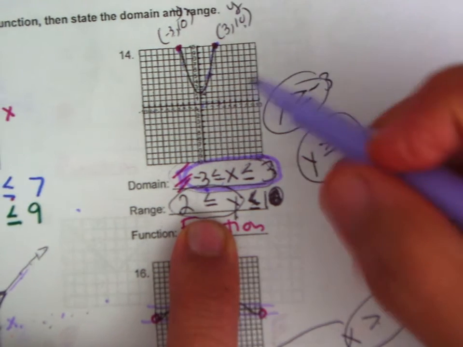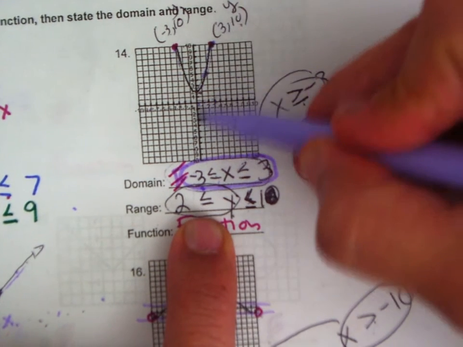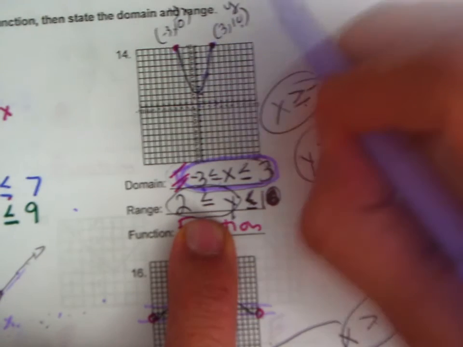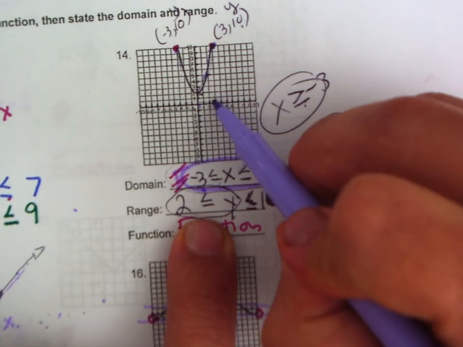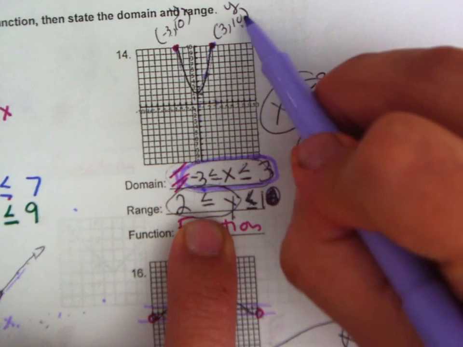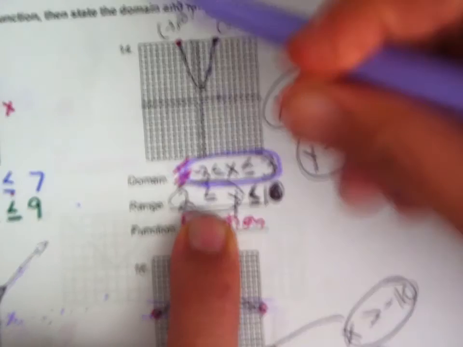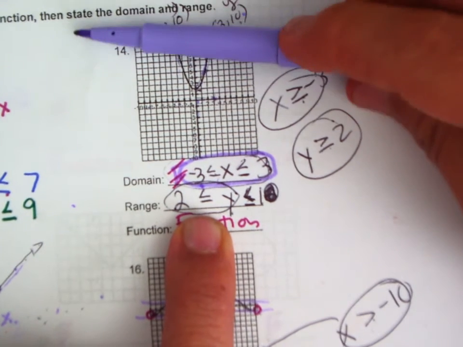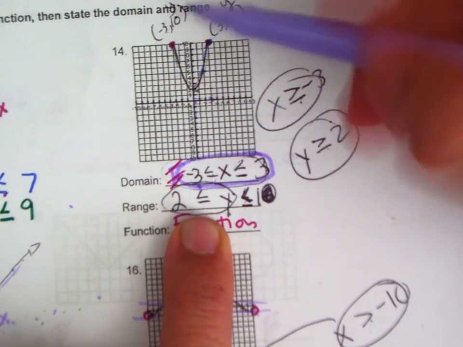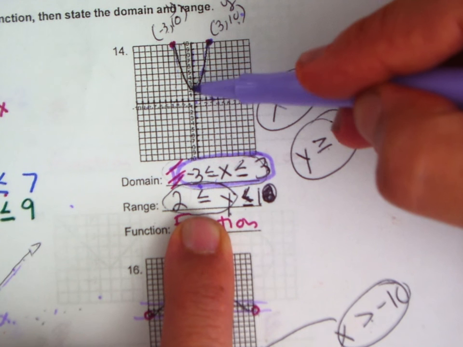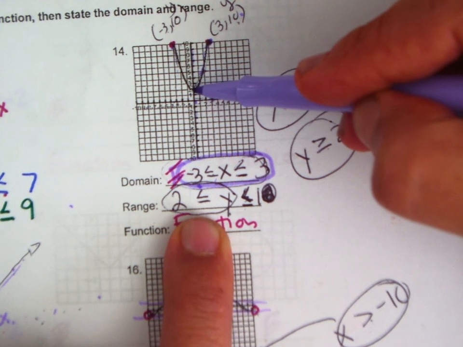That's kind of how to do it. Then what about your y? This is your y, so you only focus on the second number. Here we have 3 comma 10, negative 3 comma 10. On your y's, the highest is 10, but the lowest y is 2.